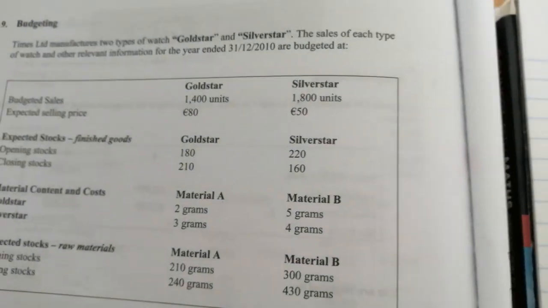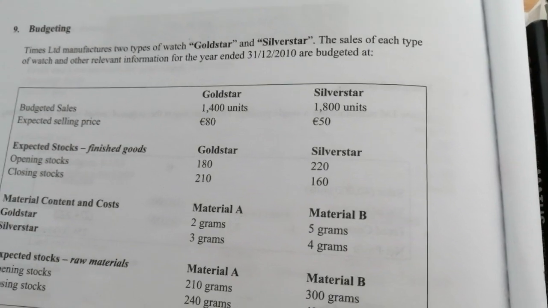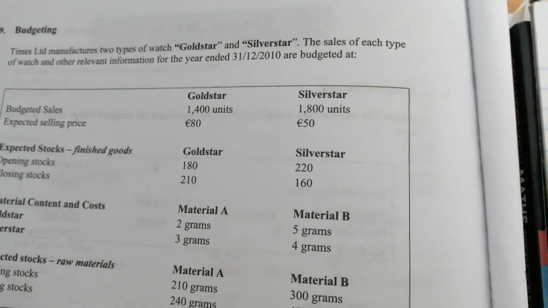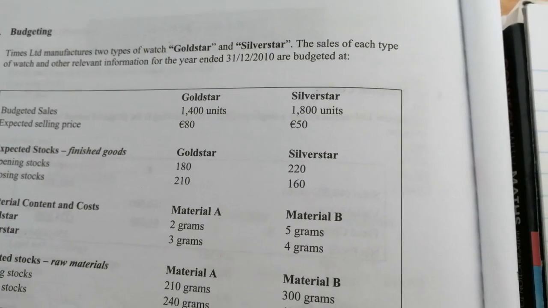Morning, girls. Today and for the next 2 weeks, we're going to practice doing some budgeting questions from the Ordinary Level Accounting Leaving Cert course.